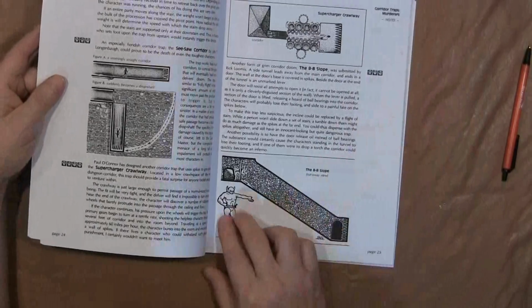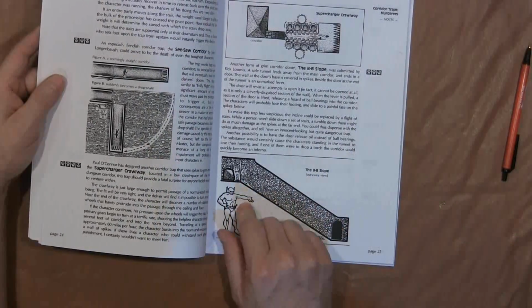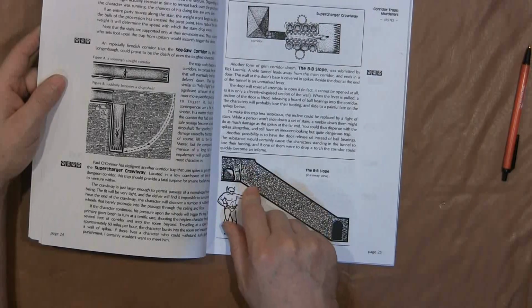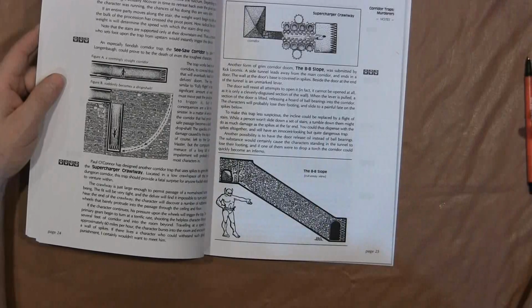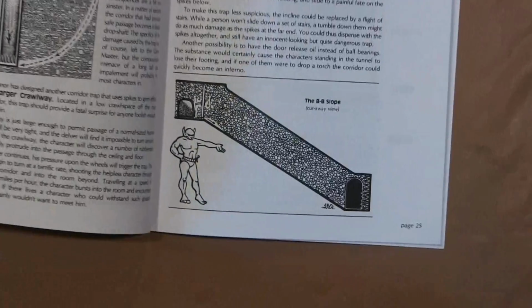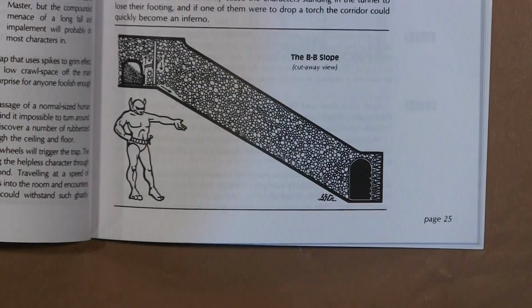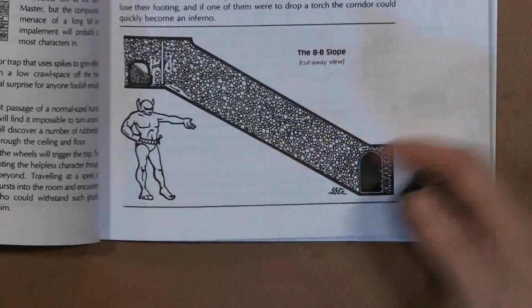Here's a fun one, BB slope. Get to the top, there's a lever to pull. You pull the lever, it releases the BBs, you slide down into the spikes. Zoom in on the spikes for you. And apparently Grimtooth is very happy with it.